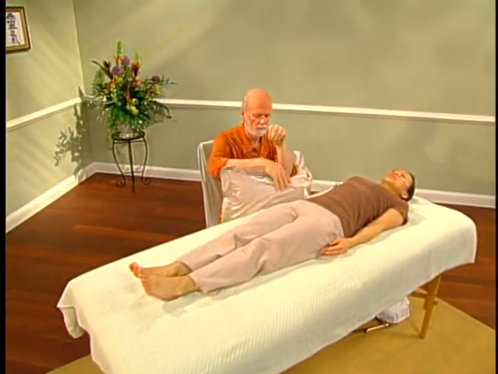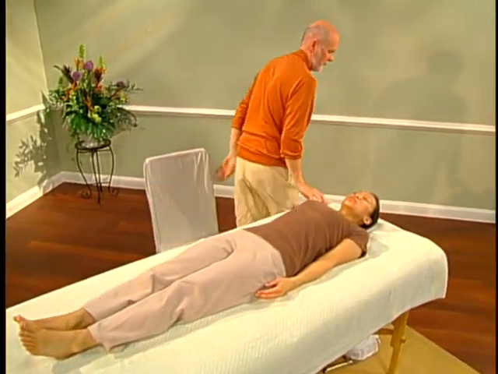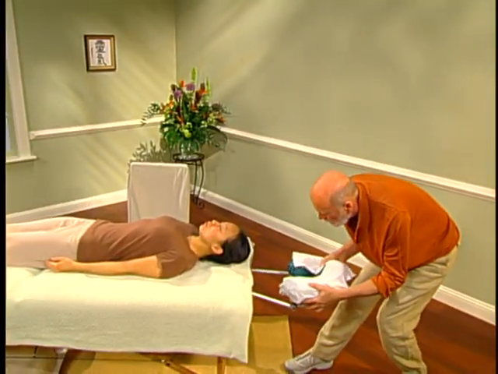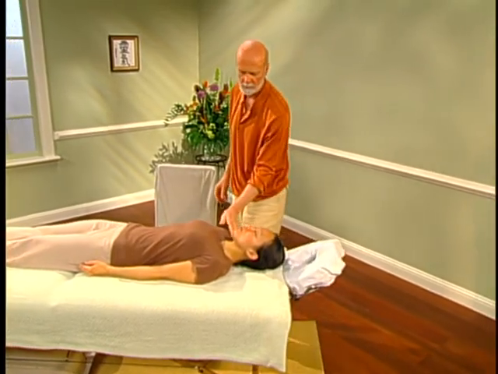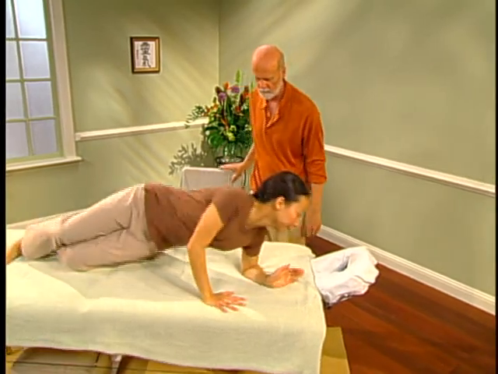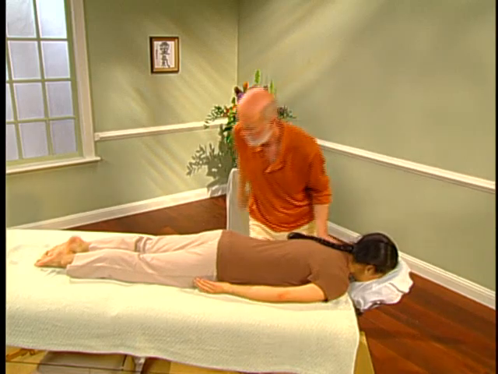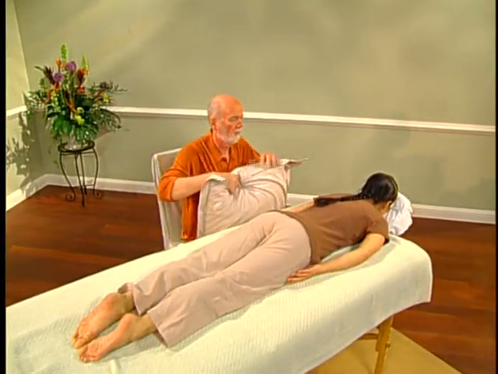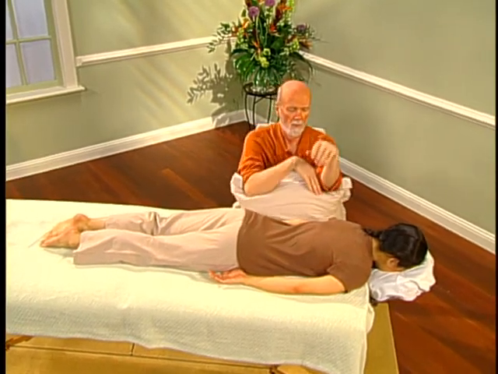Next, have your client turn over so you can treat the back positions. Position number 11.